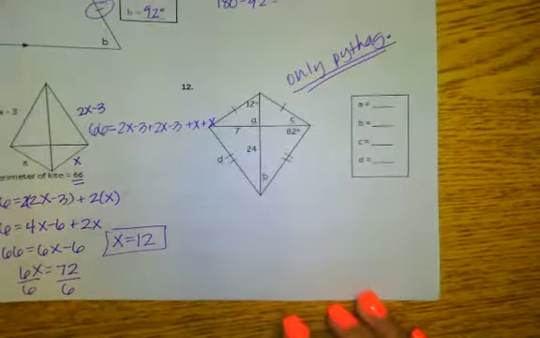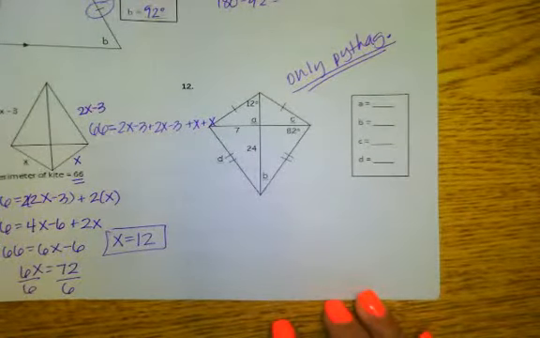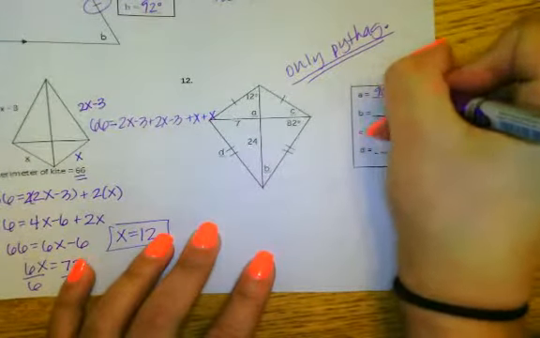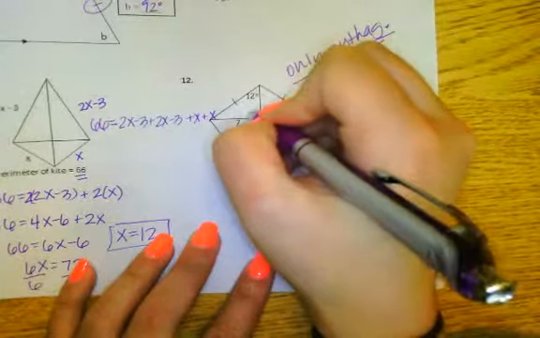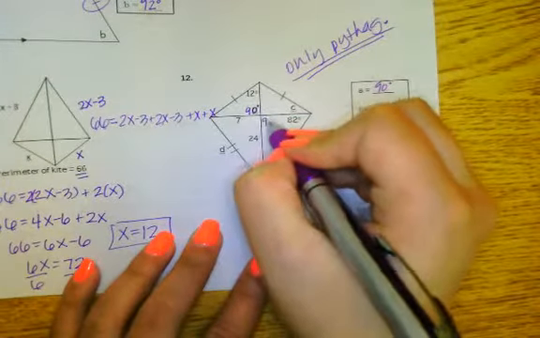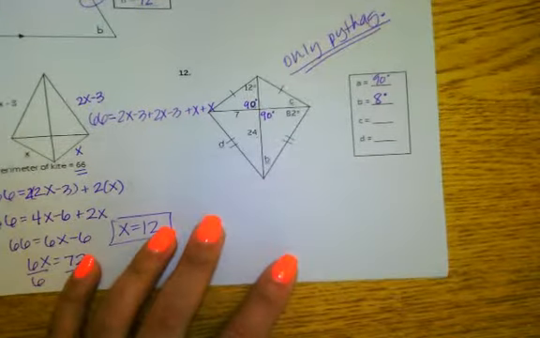Alright, so what would be the measure of A? 90 degrees. Okay, so we know this is 90. What would be the measure of B? 8. Why 8? Very good. The sum of these three angles needs to be 180 degrees.